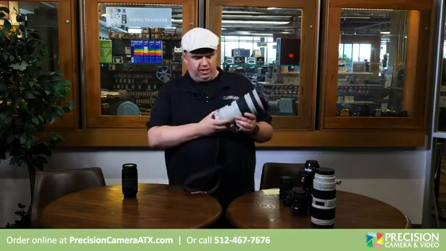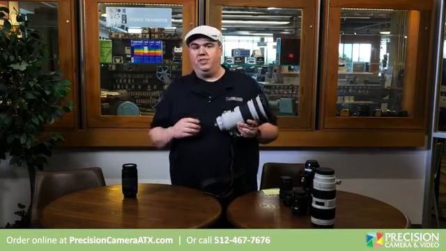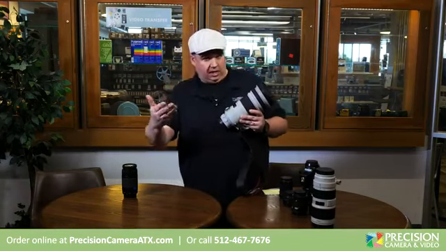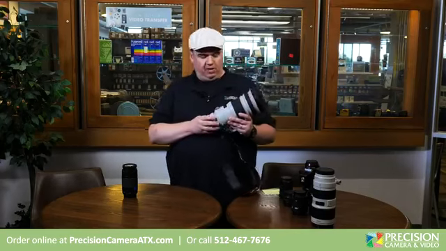Now, this particular lens is a 300, and they come in different ranges all the way on up to 600 millimeters or greater. But the aperture is what determines how much light we're talking about. So this is a wide aperture lens. It's 2.8 for those of you who are familiar with aperture.